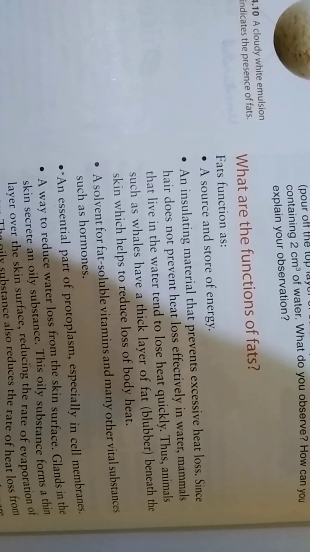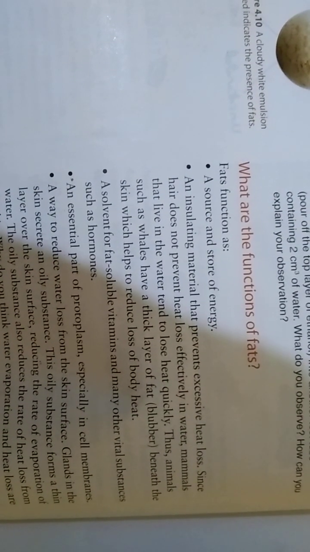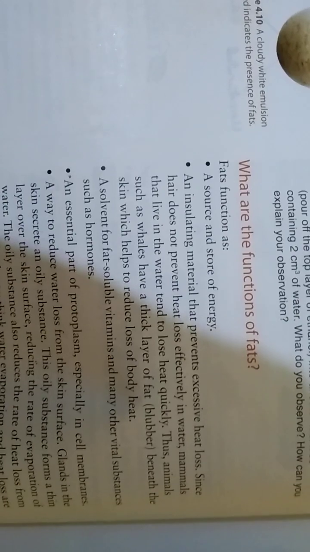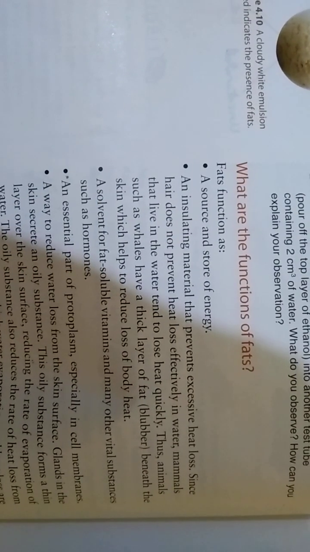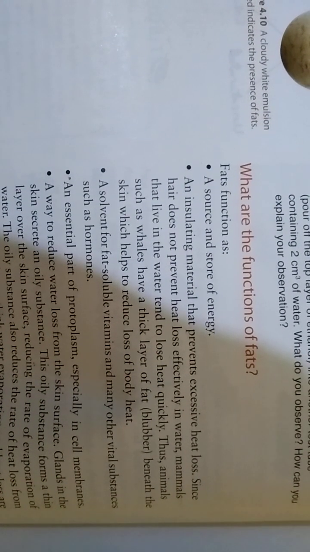We first improve our energy by eating carbohydrates in the form of vegetables and fruits. Here we discuss that fats are also a source of energy, but secondary. Firstly carbohydrates, then fats.